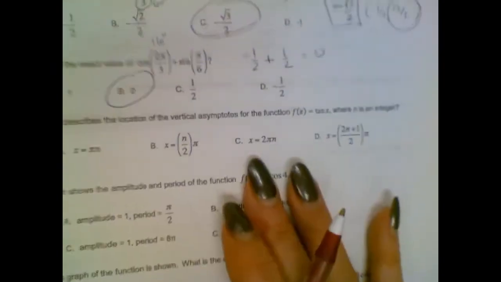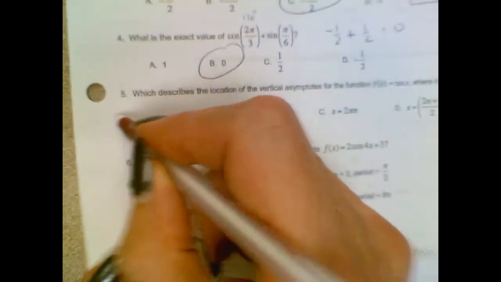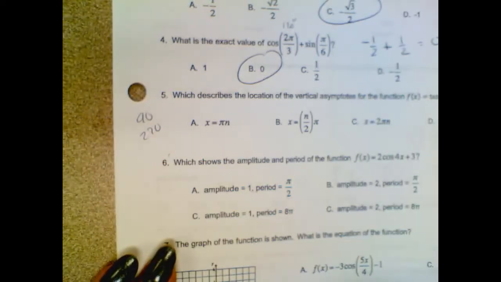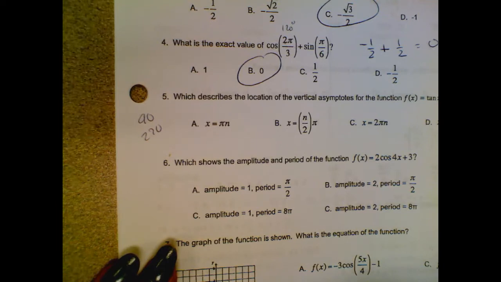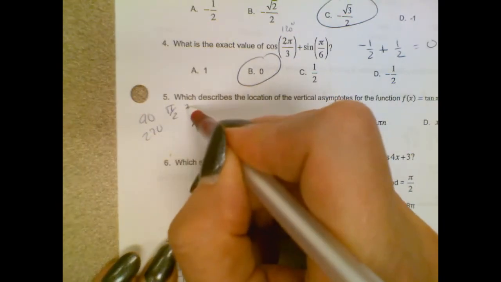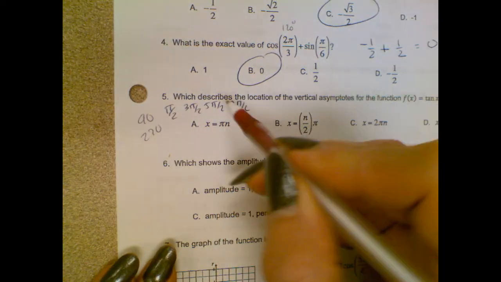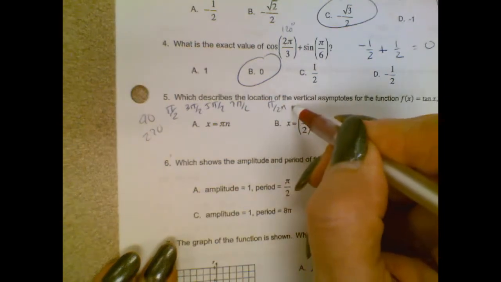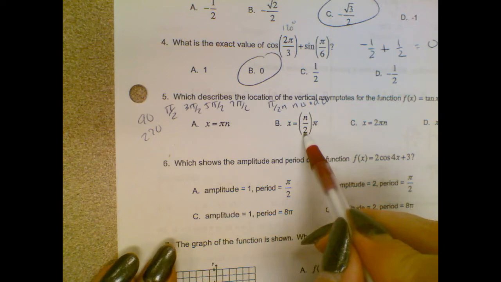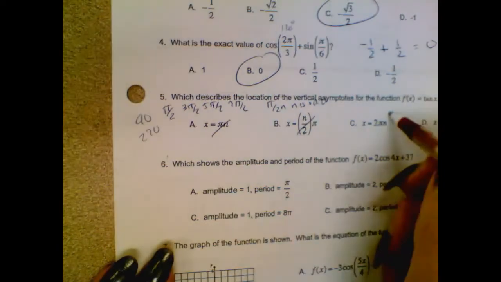Which describes the location of vertical asymptotes of tangent? Well, tangent's undefined at 90 and 270. That's when tangent's undefined, so that's where your vertical asymptotes will be. So you're looking for something that's always going to be pi over 2, 3 pi over 2, 5 pi over 2, 7 pi over 2. So this is all pi over 2 times n where n is odd. So here is pi over 2 n, but that doesn't say that it's odd. So it is not this and this.